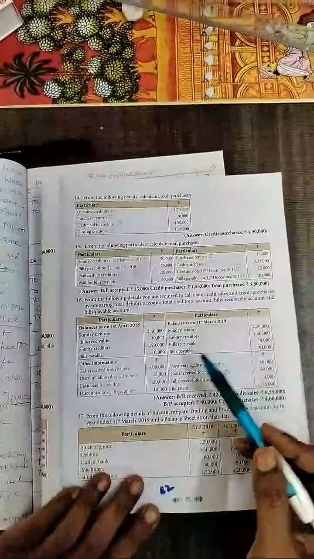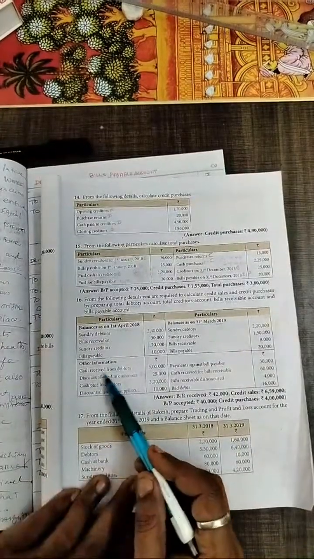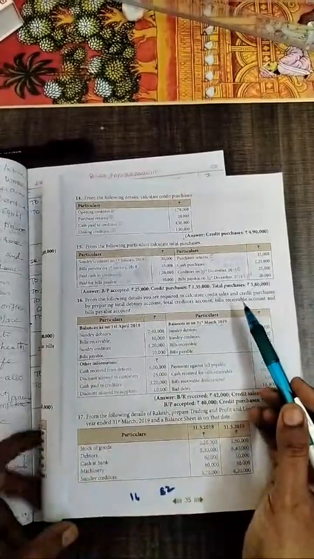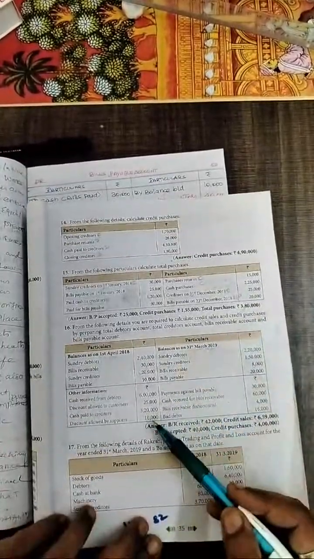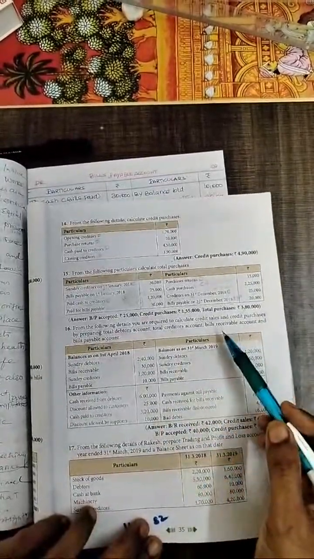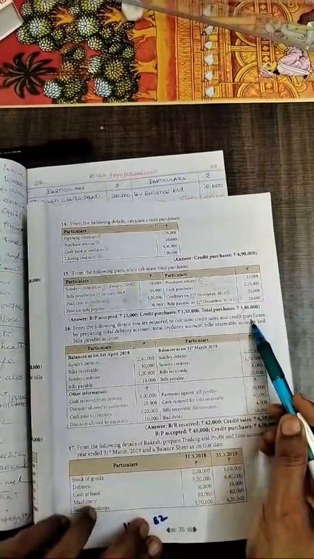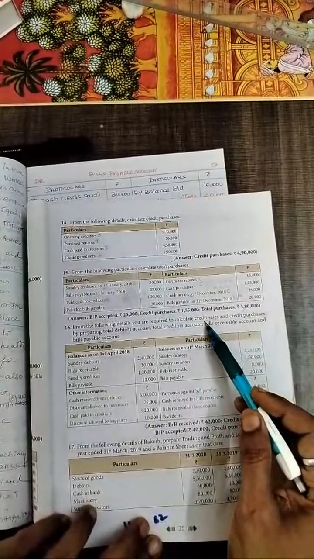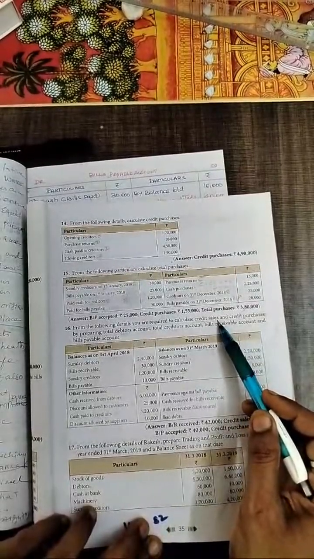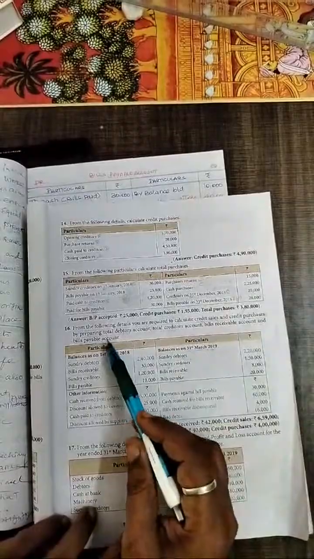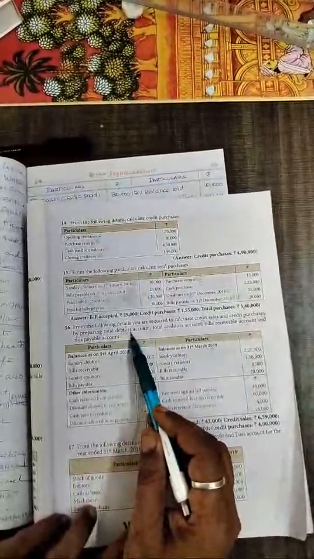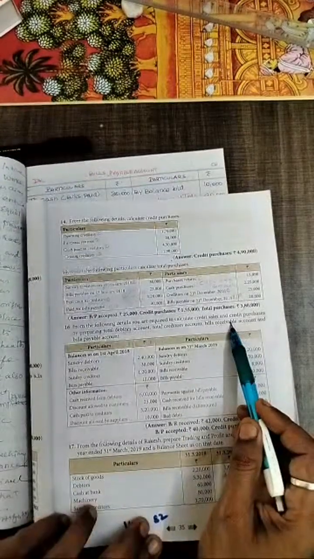Then come to other information. Listen, cash received from debtors. From the given information, we are going to calculate the credit sales and credit purchases. Okay. So, to find out credit sales, what do we have to do? We are going to prepare the total debtors account and bills receivable account.